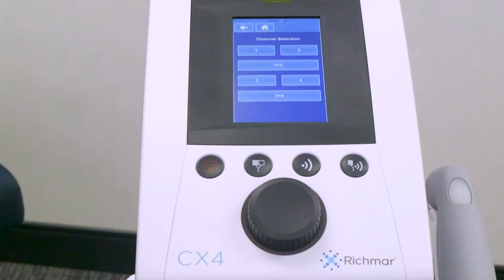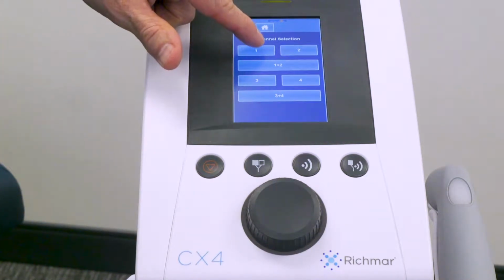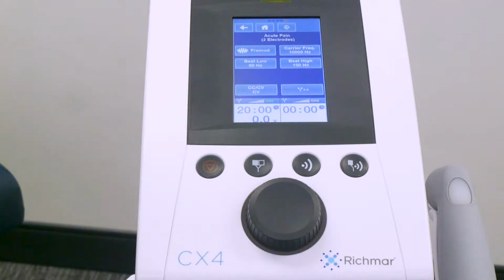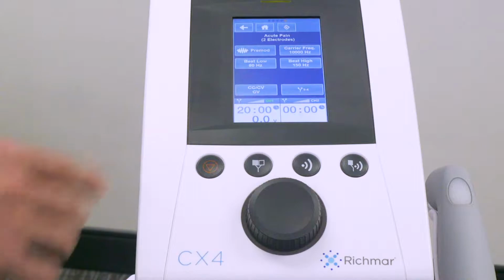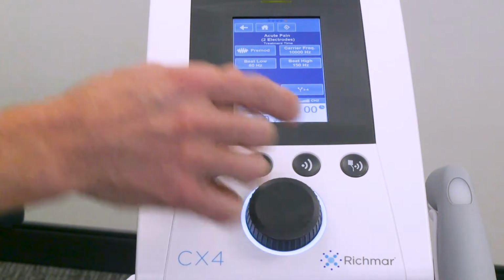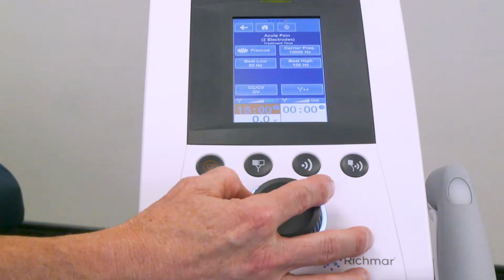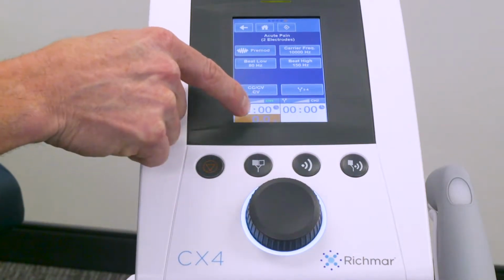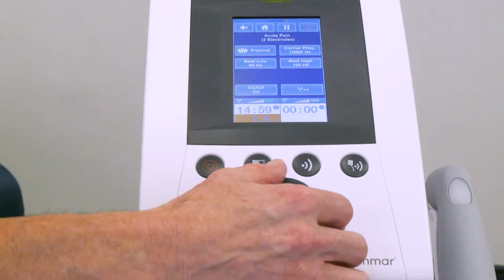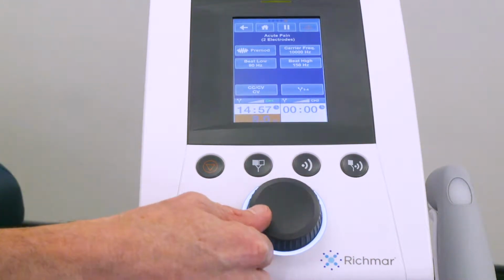From here, it's asking what channel are you going to utilize. For this sake, I will select channel 1, and then it will pull up the most widely accepted evidence-based protocol for acute pain utilizing 2 electrodes. Adjust the time by highlighting it and adjusting it. And then, of course, select your output and increase the intensity to the desired effect.